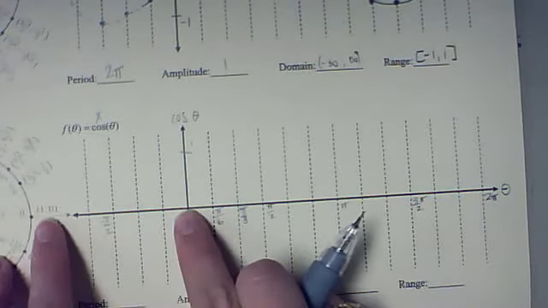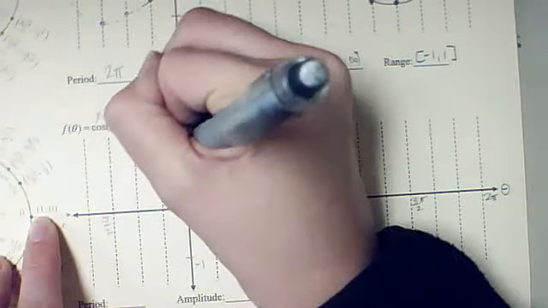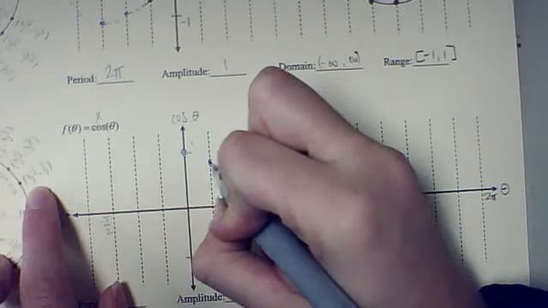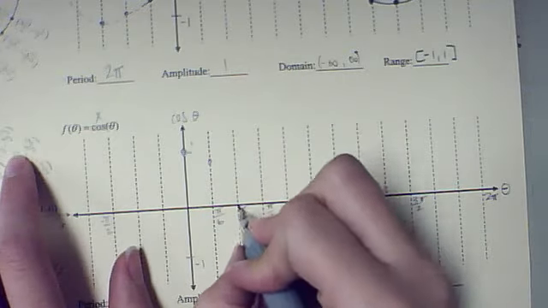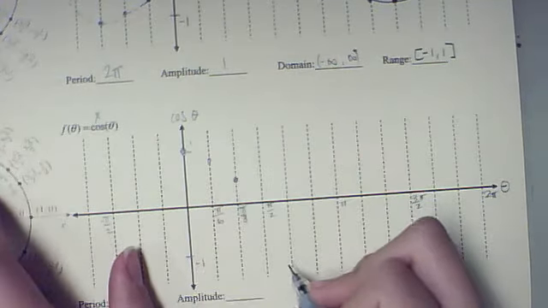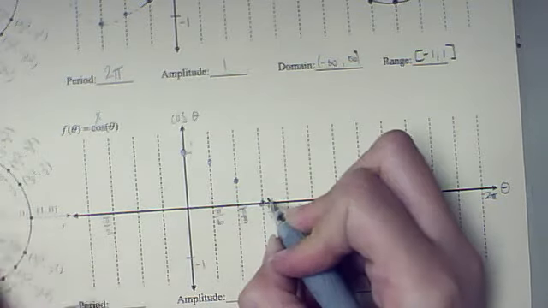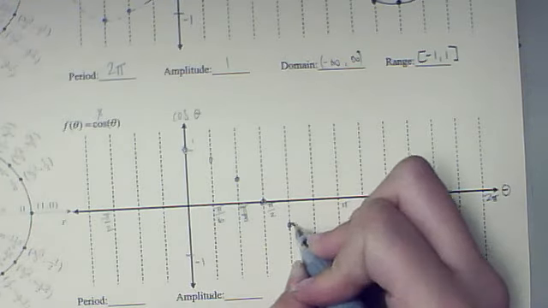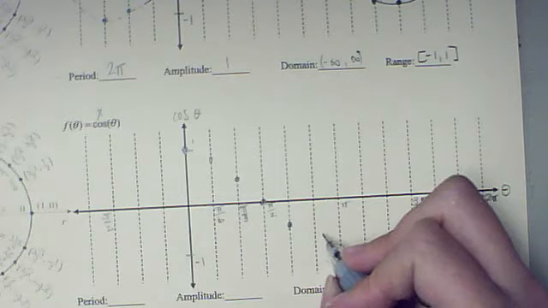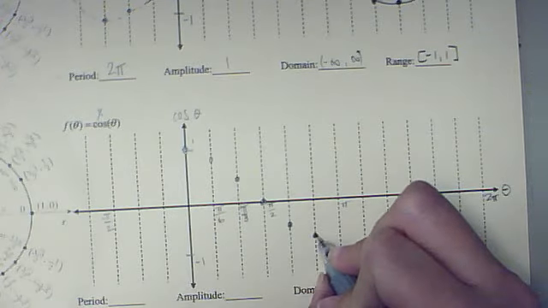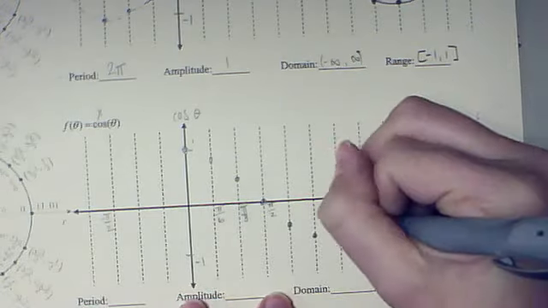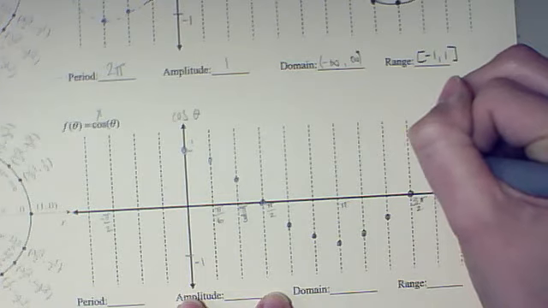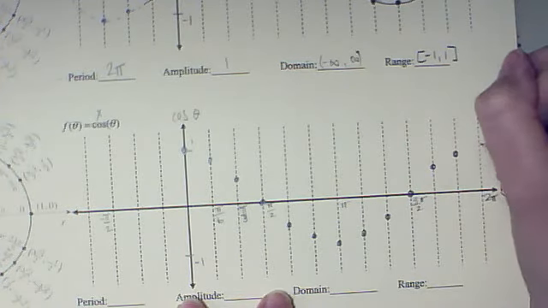The cosine at 0 degrees, remember cosine's the x value, is 1. The cosine at pi over 6 is square root of 3 over 2, which is about 0.87. The cosine at pi over 3 is 1/2. The cosine at pi over 2 is 0. The cosine at 2 pi over 3 is negative 1/2. The cosine at 5 pi over 6 is negative square root of 3 over 2. And we continue on in that fashion. Hopefully you're seeing the pattern here. And as I go on through and go ahead and mark this up, hopefully you're getting these same values.